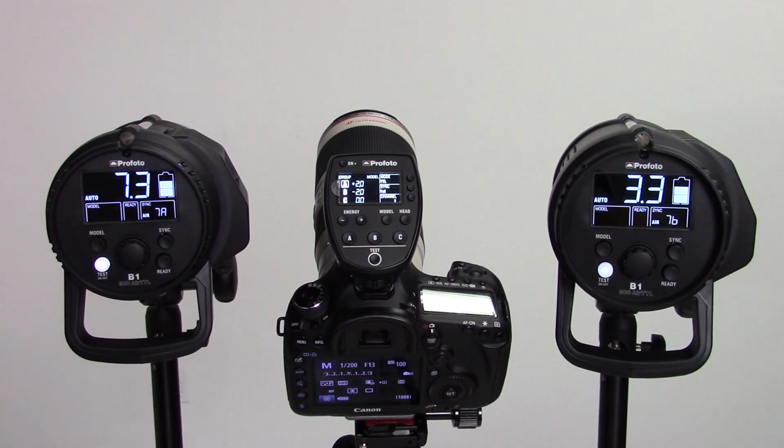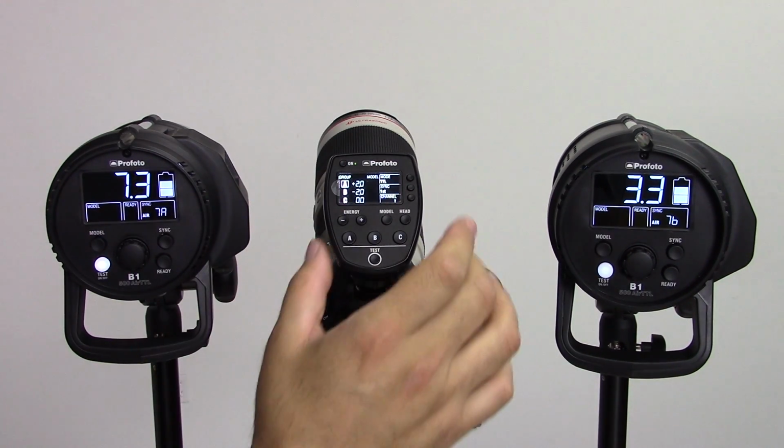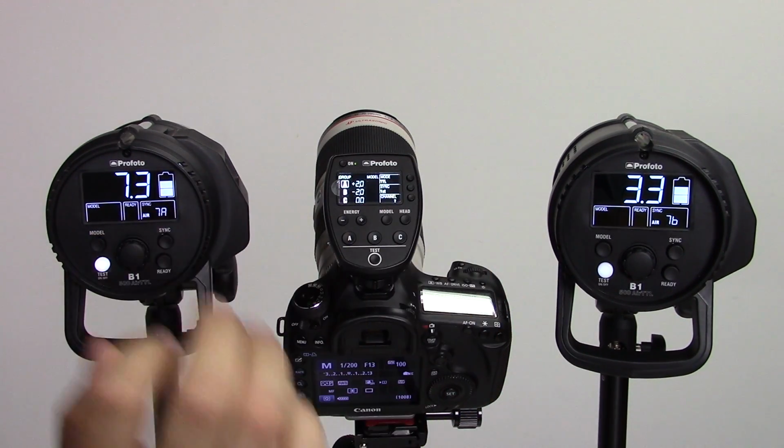And so it works really, really well when you're trying to work quickly and you need to establish a ratio, and it will always try to find the proper exposure. It will not, and it does not, do flash exposure compensation with the remote.